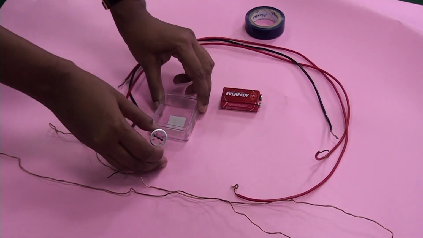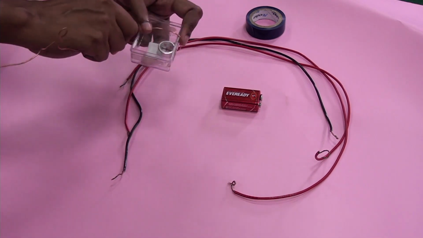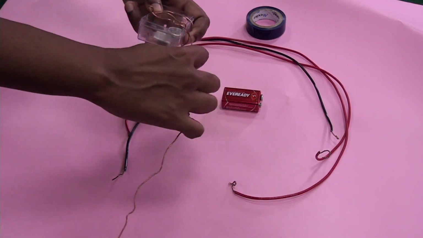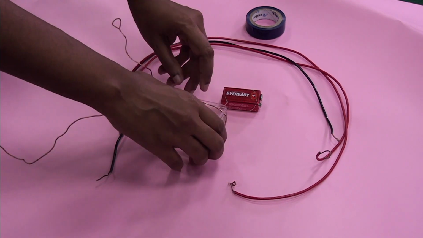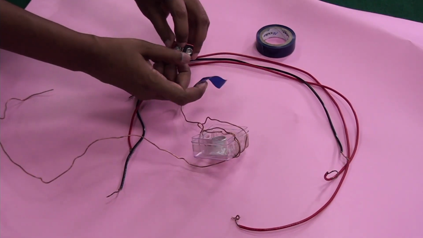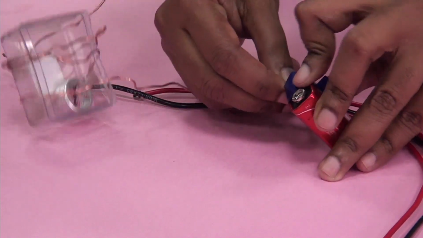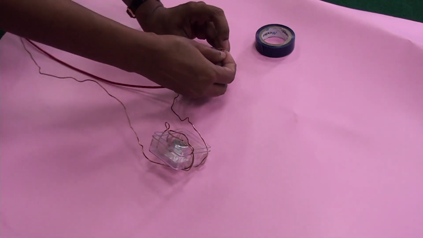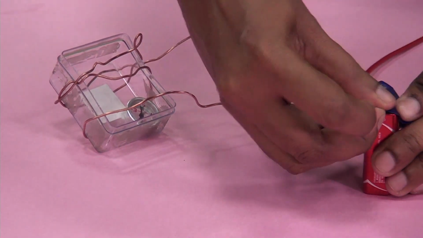We place the magnetic compass in the plastic box tray. Then we wrap the copper wire a few times around the tray, and now you would see there are two free ends to this copper wire. We now connect one end of this wire to the positive terminal of the battery and leave the other terminal free. Now we take another conducting wire and connect it to the negative terminal of the battery.